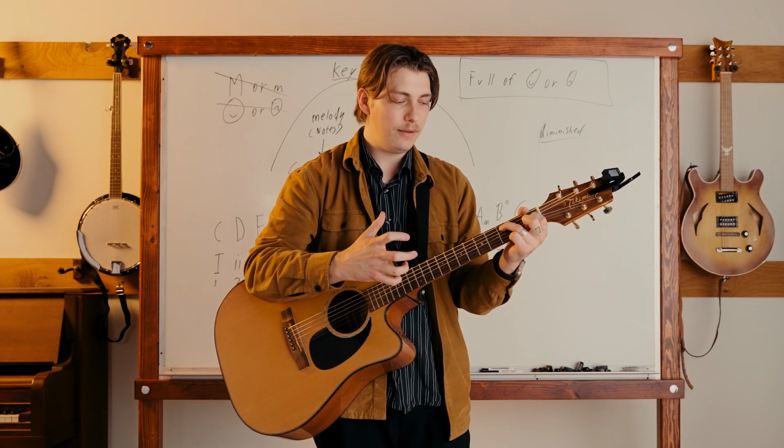So this is a C minor chord. This is a C major chord, okay? This is a happy chord. This is a C minor chord. We haven't learned to play this one yet, but I'll show you, okay? Now that chord is super sad, right? Really, really sad, okay? This is a C diminished chord. Listen.